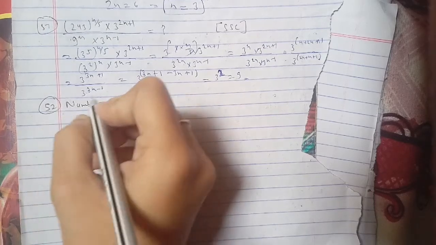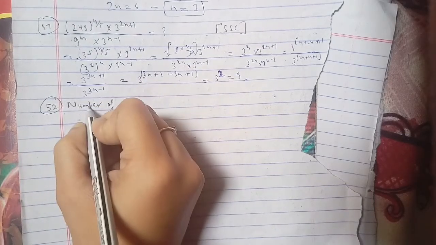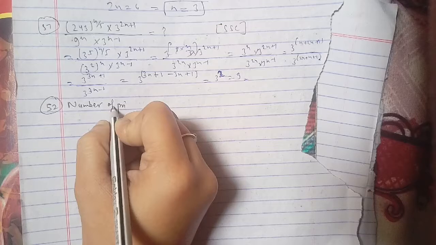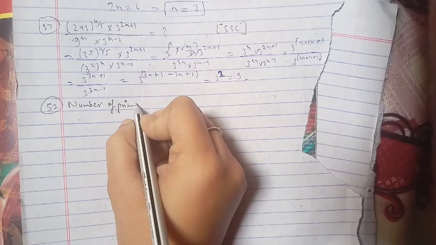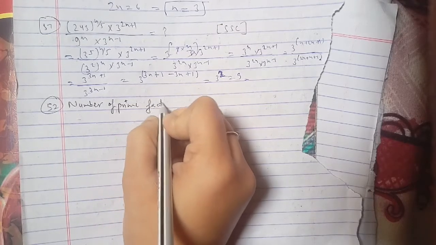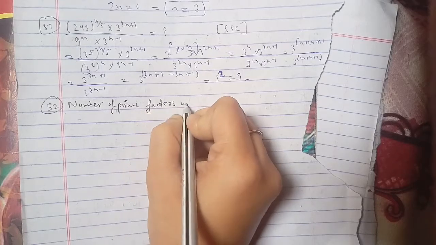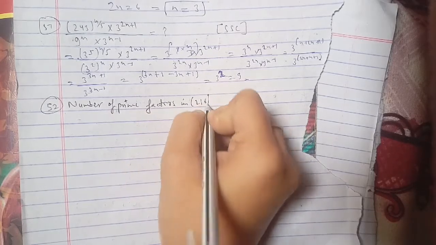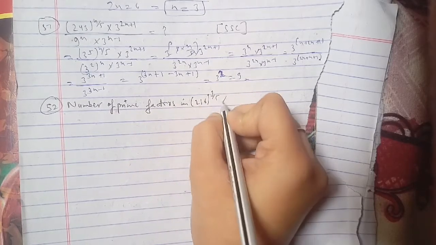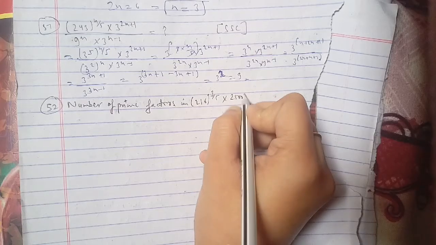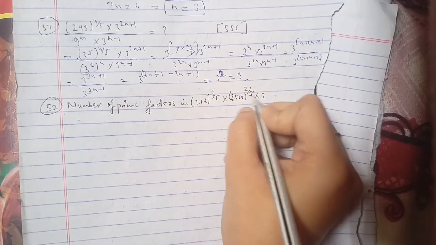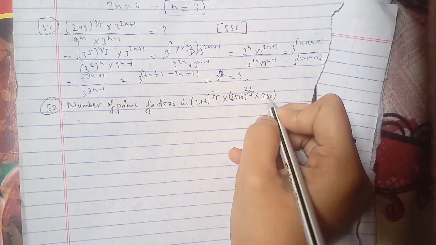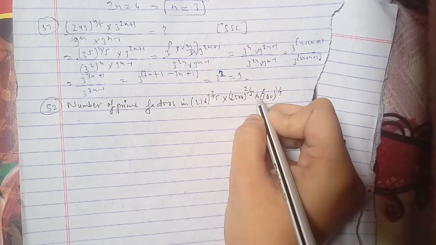Number of prime factors in 216^(3/5) into 2500^(2/5) into 300^(1/5).